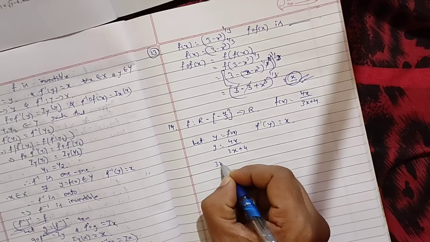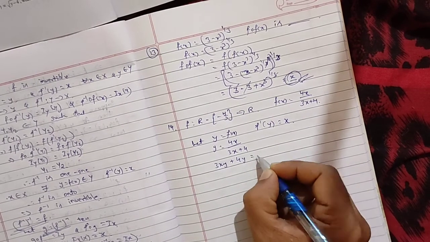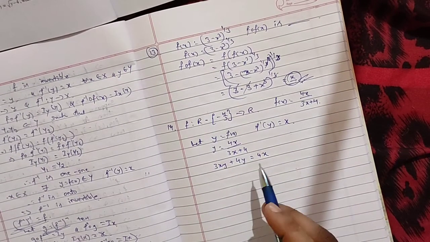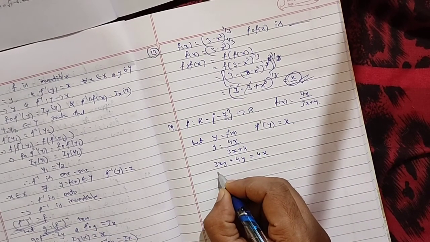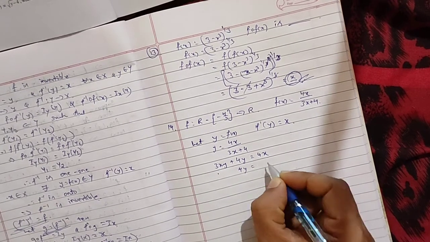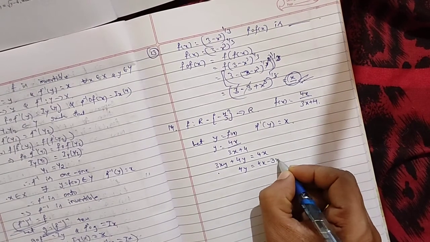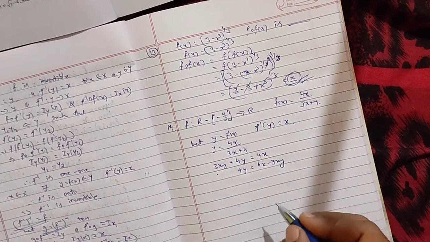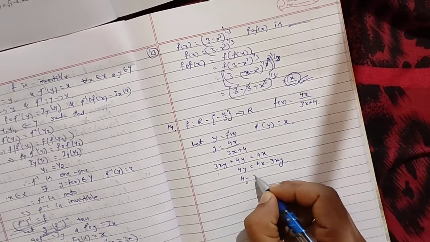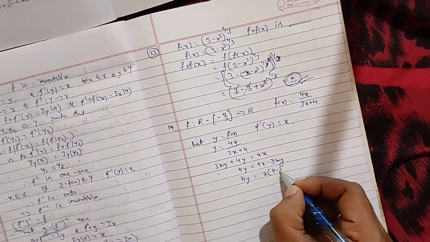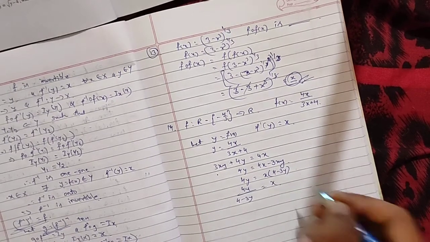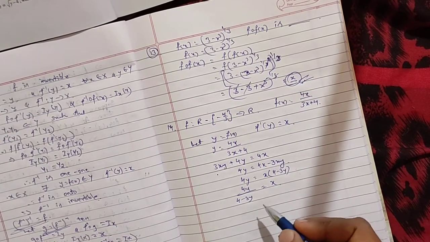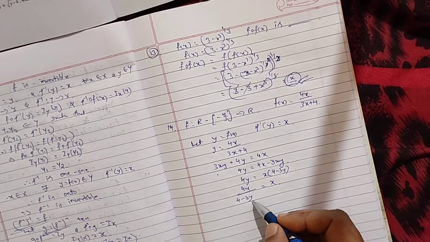Then cross multiply it: 3xy plus 4y equals 4x. Here we have to keep x outside. So 4y equals 4x minus 3xy. What can we take outside? x we can take outside: 4 minus 3y. So 4y divided by 4 minus 3y equals x. Now x equals 4y divided by 4 minus 3y.